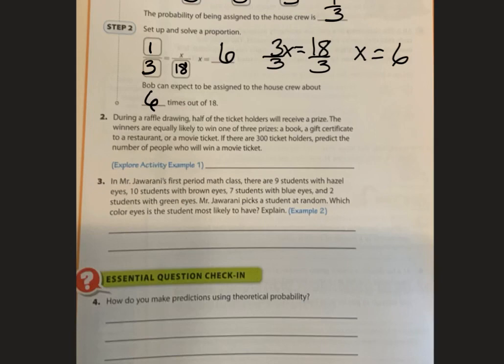Question 2 says, during a raffle drawing, half of the ticket holders will receive a prize. The winners are equally likely to win one of 3 prizes. There is a book, gift certificate to a restaurant, or a movie. So we have book, gift certificate to a restaurant, or gift certificate to a movie. There are 300 ticket holders. Predict the number of people who will win a movie. So remember, it's going to be 1 out of 3 that get a movie ticket, right? And then we want to know how many out of 300, right?